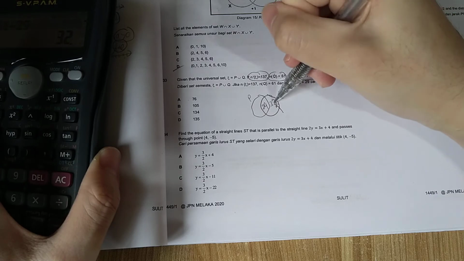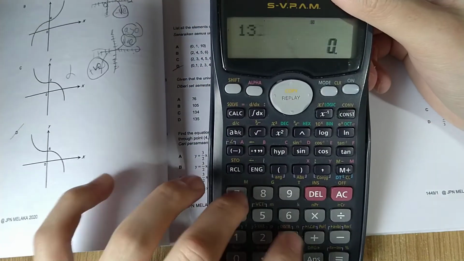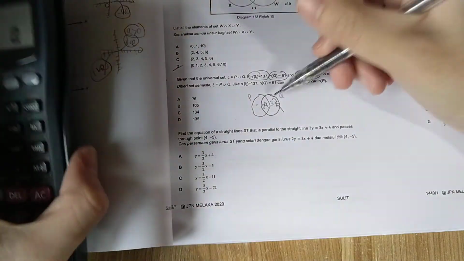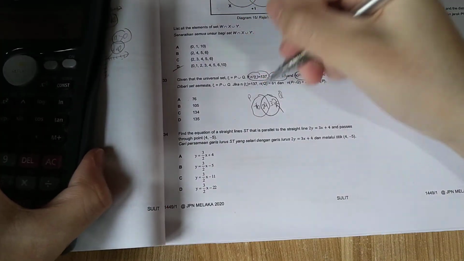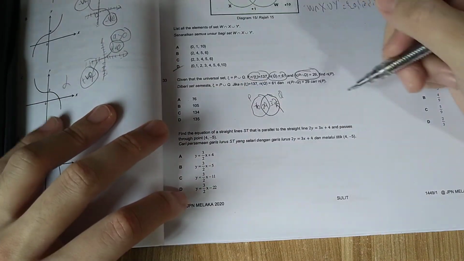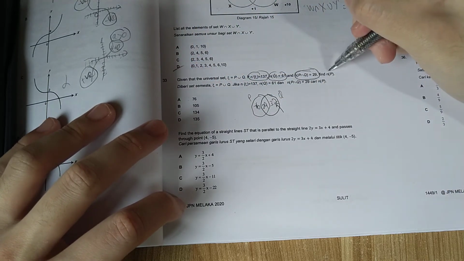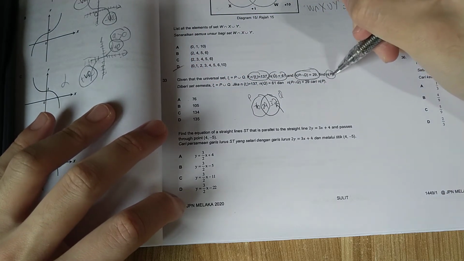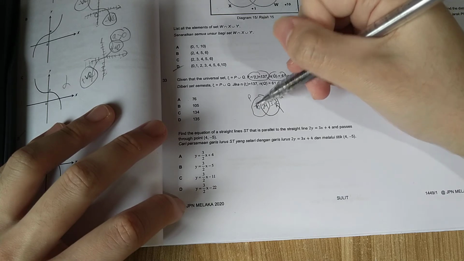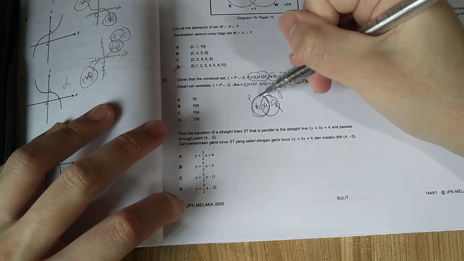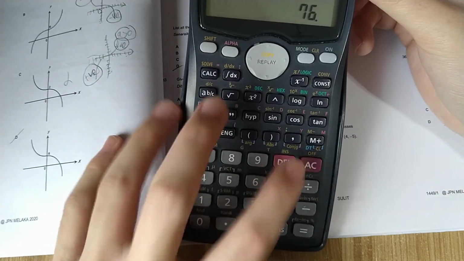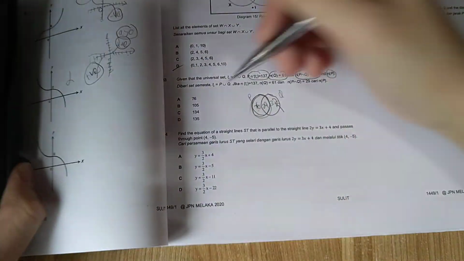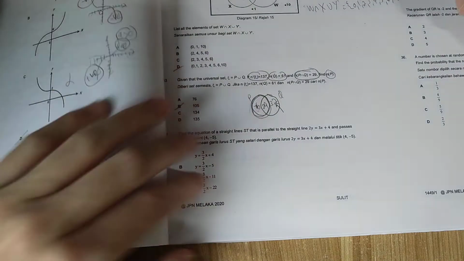So just take 137 minus, what we get here. So 137 minus 32 minus 29. So 76 is here. But you don't think that, oh, the answer is A because of 76. Hello. Look at the question. n(P) bro, not this part. So n(P) should be 76 plus 29. So the answer is not A. The answer is B, 105. Alright, so just be careful.